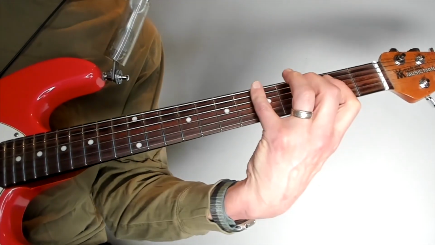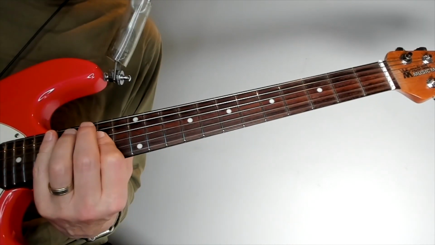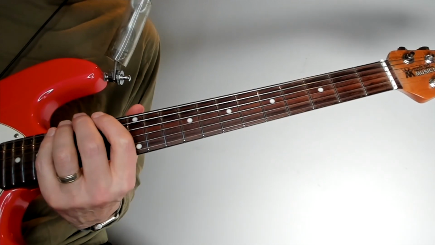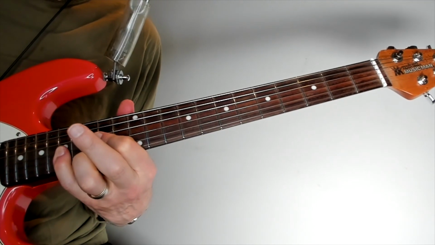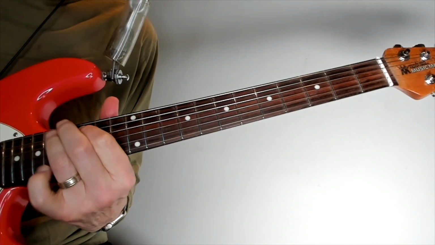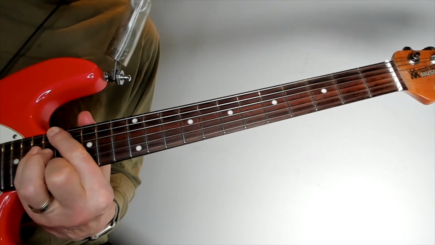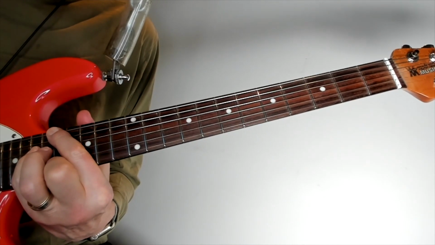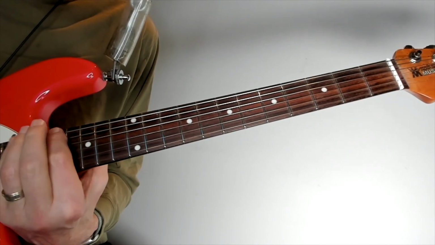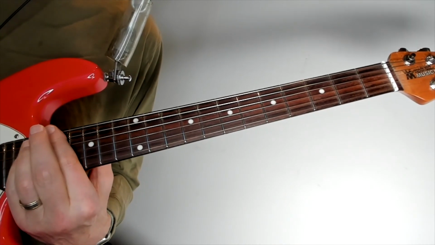This could also be played down an octave at the 2nd fret, and the scale, well, the arpeggio first is, then the scale is fingering 5. Then at the 17th fret, the E form would occur again with fingering 1 and the chord and arpeggio.